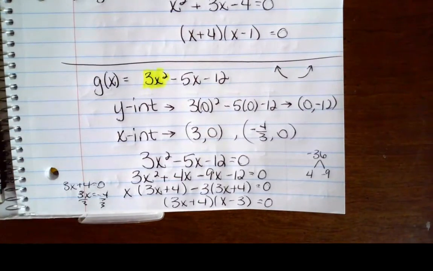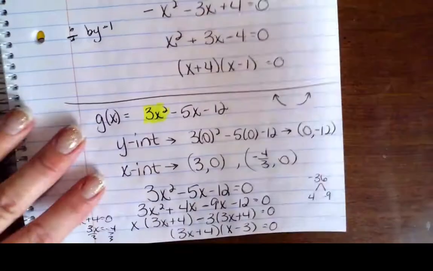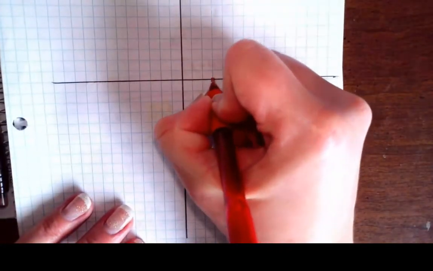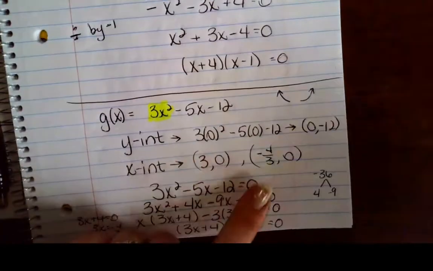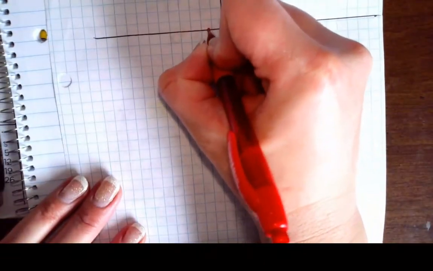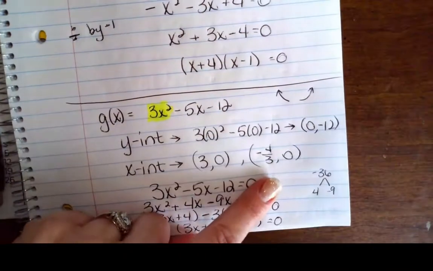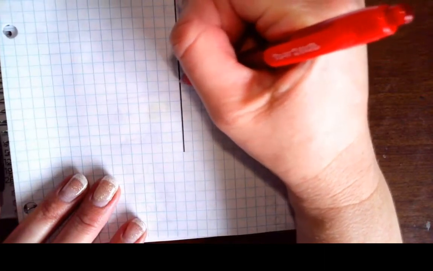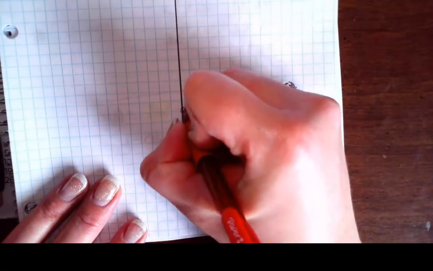So what does that look like? We have a bigger piece of paper because we have a y-intercept of negative 12. So I do know his arms are going to go up. I know I've got an intercept at 3. So 1, 2, 3. I've got an intercept at negative 4/3, which is negative 1 1/3. So there he is. My y-intercept is at negative 12. So 1, 2, 3, 4, 5, 6, 7, 8, 9, 10, 11, 12.